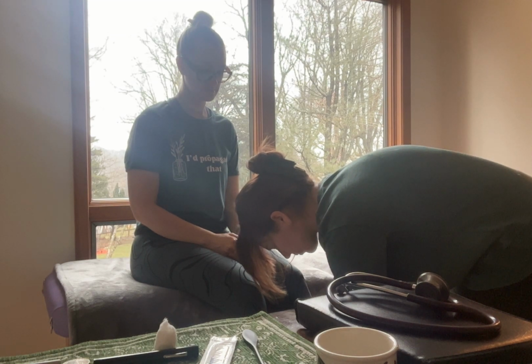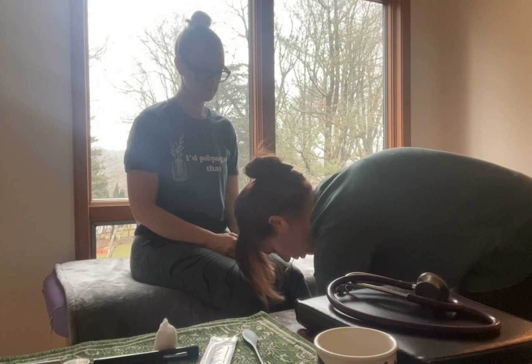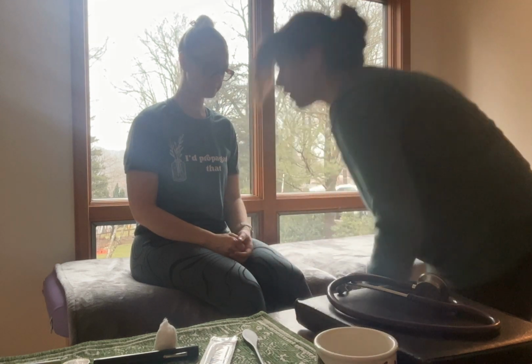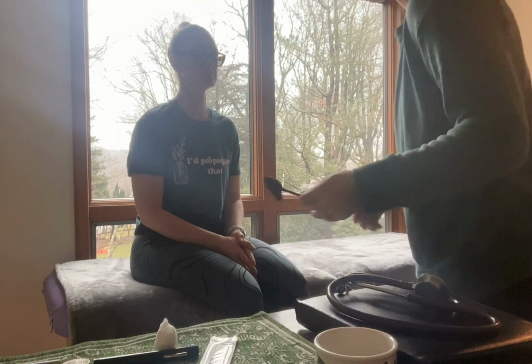Dorsalis pedis and posterior tibial pulses. Okay, those are all intact. And now I will check the Achilles reflex, which I will dorsiflex the foot, and we're looking for her foot to dorsiflex as well. Okay, great. They are equal on both sides.